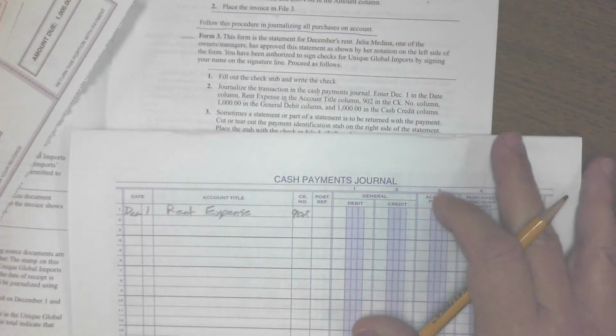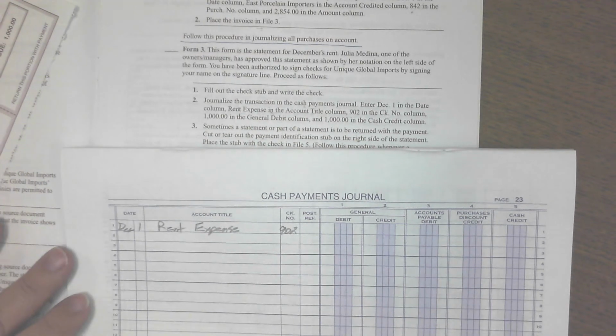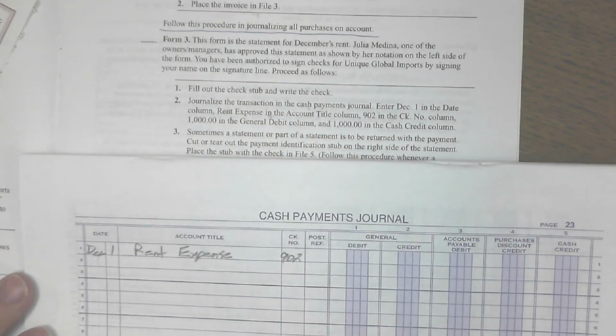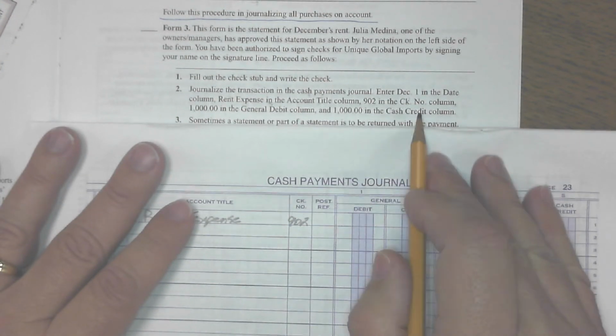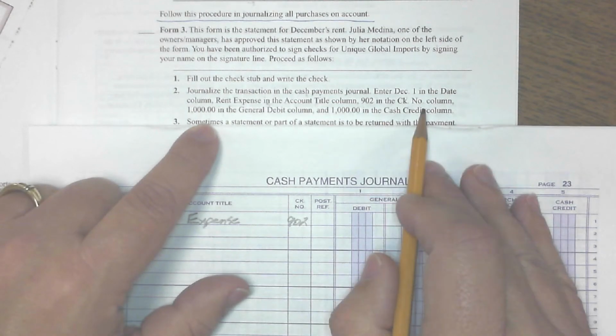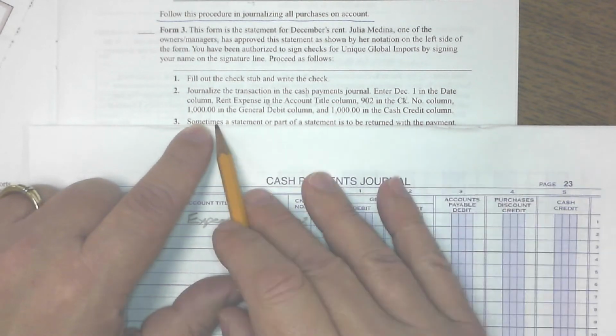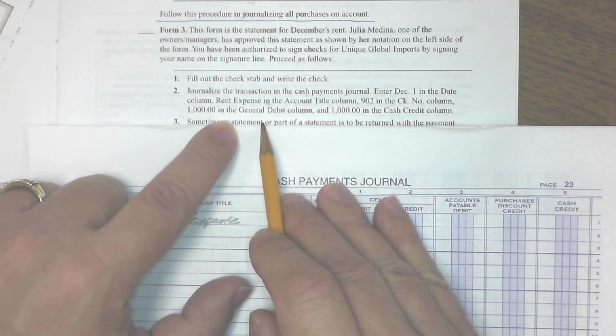Try to condense all this over so I can zoom in a little bit better. Okay, so then it says we got the check number. Then it says put the $1,000 in the general debit column.